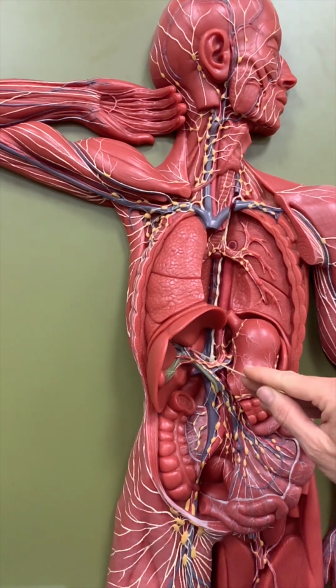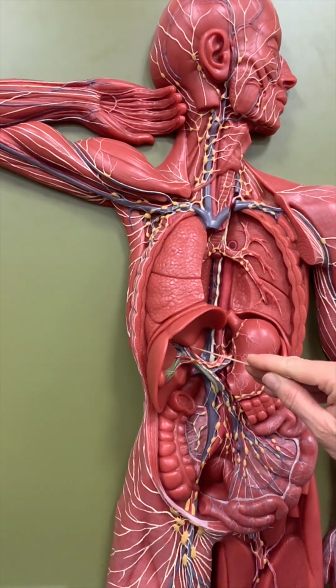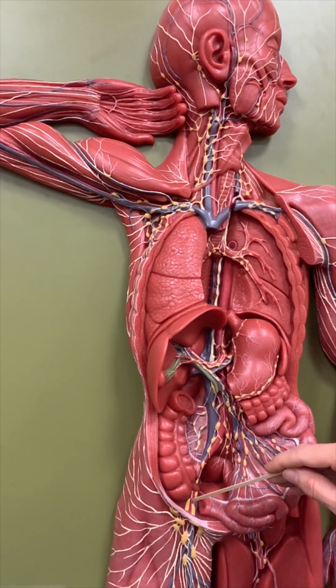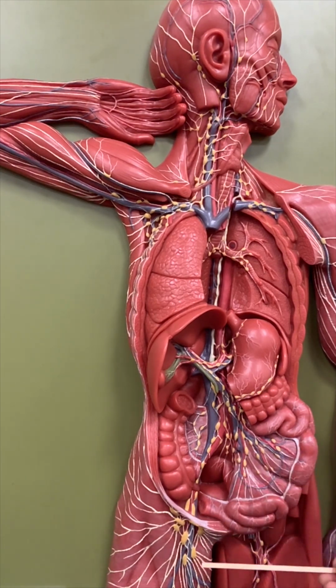There are hepatic lymph nodes, and there are mesenteric lymph nodes. We also have iliac lymph nodes, inguinal, and femoral.